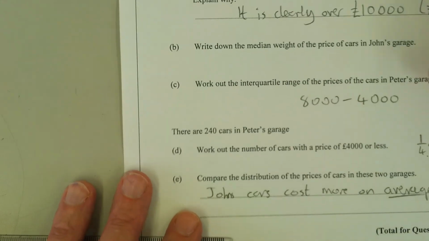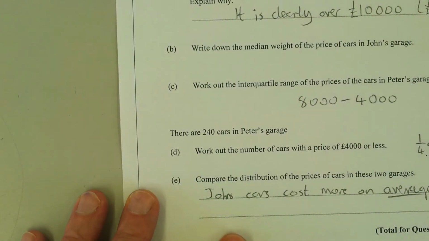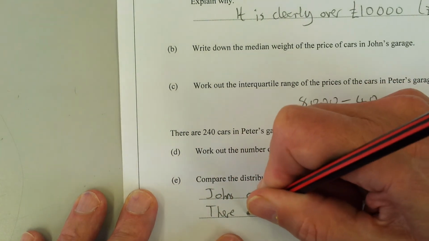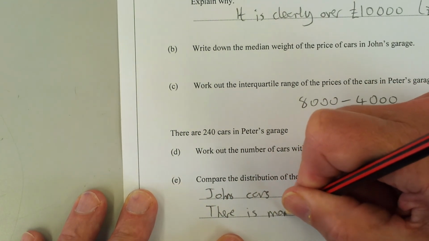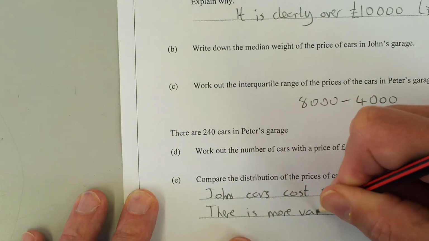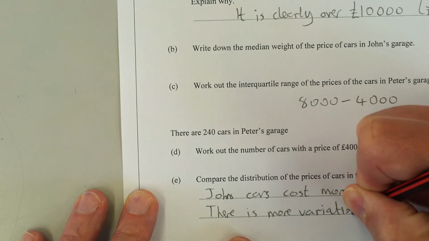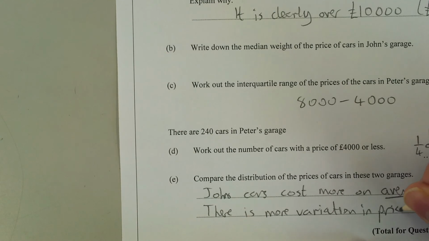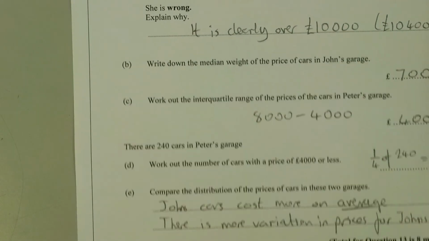So rather than use the word range, I'm going to use variation. So there is more variation in prices for John's garage. And that's it.